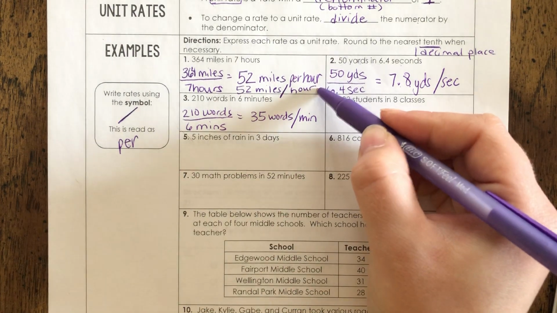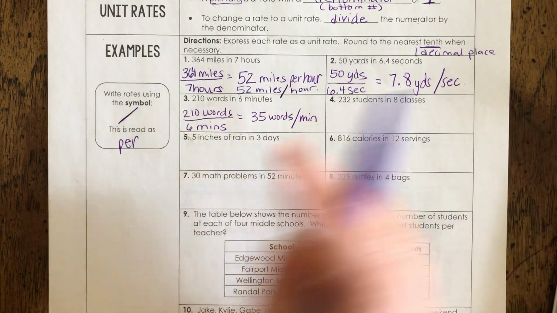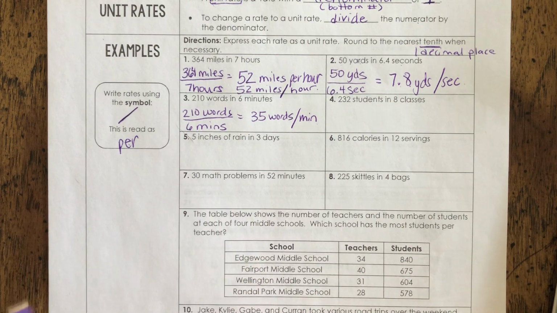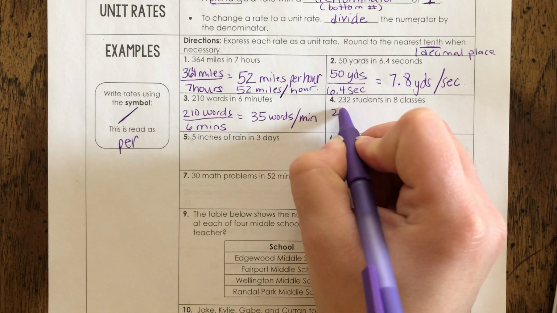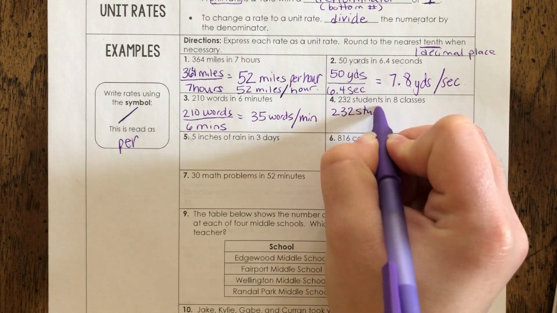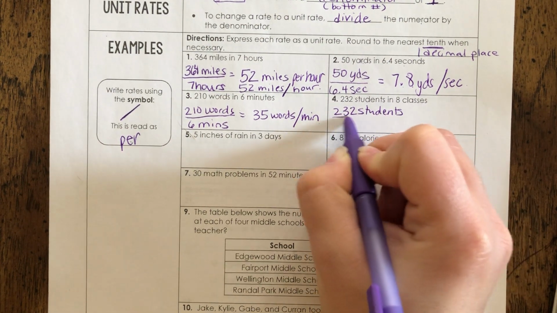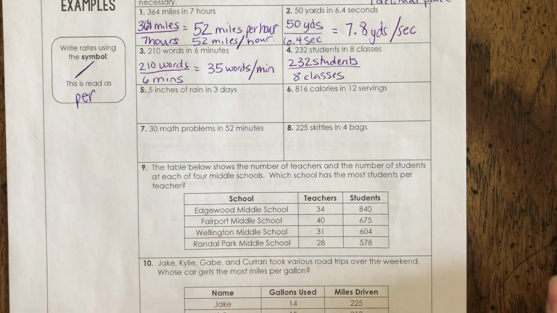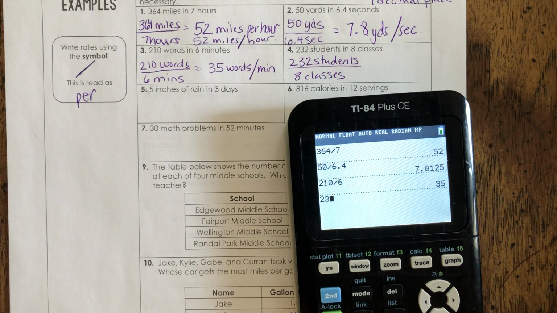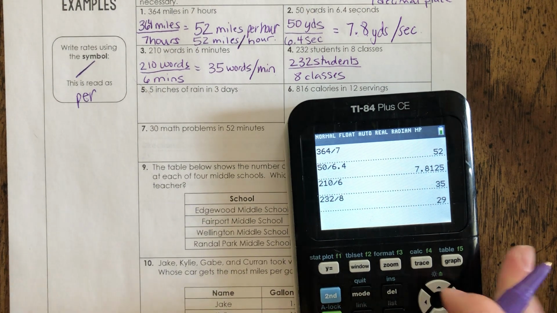As you can tell, that last word never has an S on it because there is not extra. It's just 1. So, jumping to the last one, 232 students in 8 classes. We would go and do 232 divided by the 8, and that would leave us with 29 students per class.